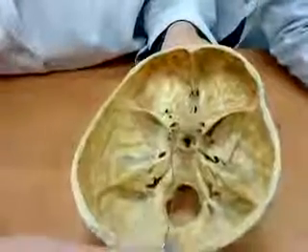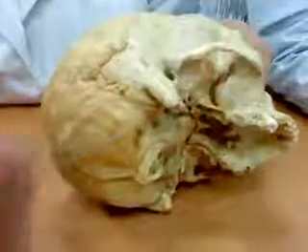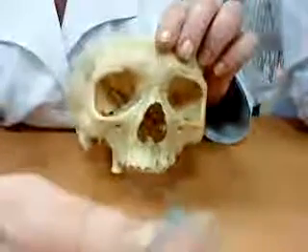Superior orbital fissure, between the lesser wing of the sphenoid bone and the greater wing of the sphenoid bone. Inferior orbital fissure, here between the maxilla and the sphenoid bone. Vomer, the lower part of the nasal septum.